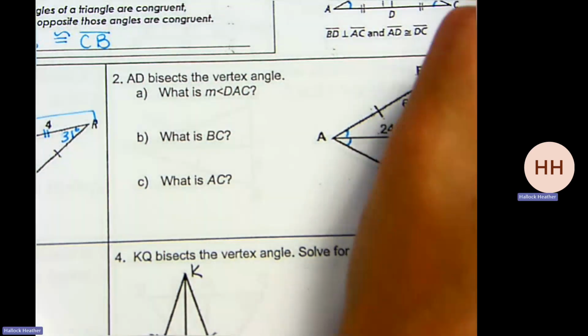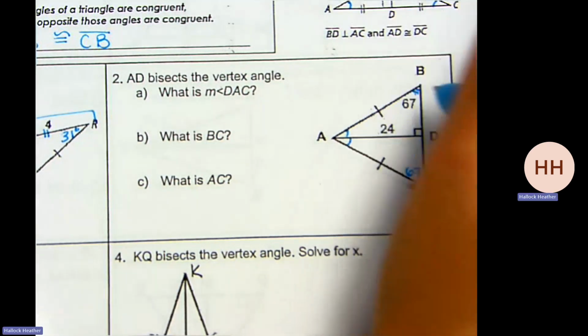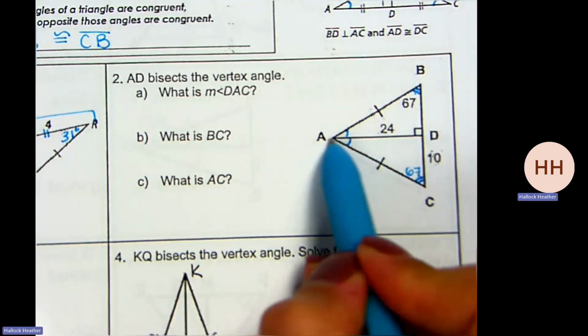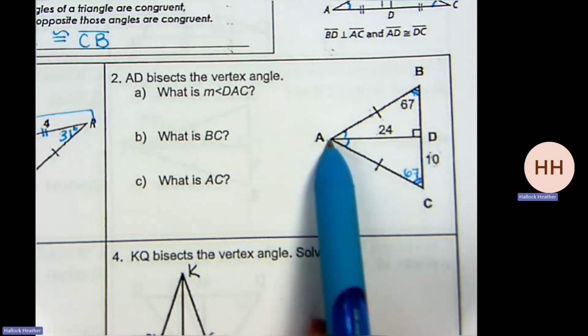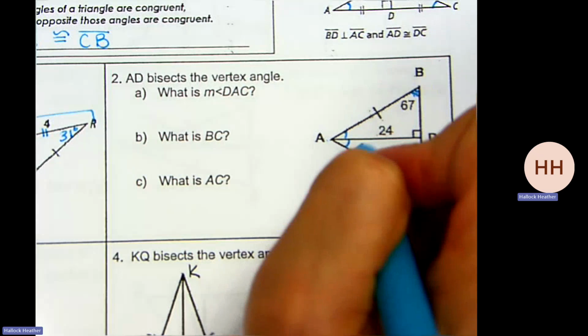This is 24. The line on the inside, the line on the outside. That's the line from A to D, which is 24. Okay, so for DAC, if I'm talking about D to A to C, that's right here. So if I put a little X here.